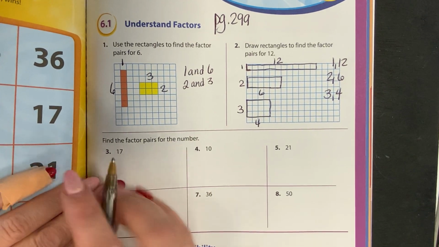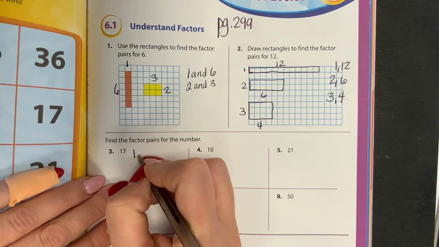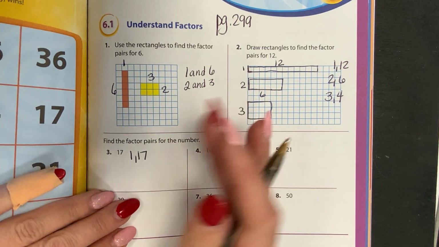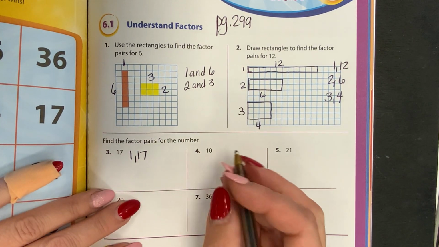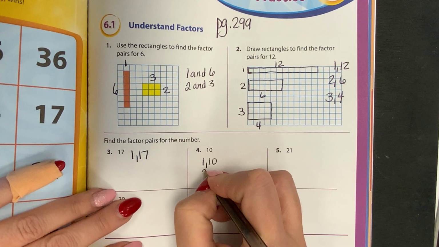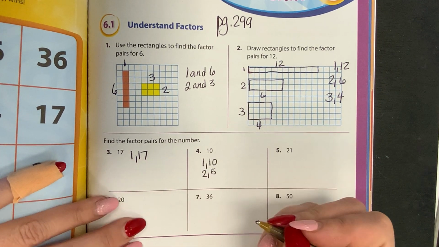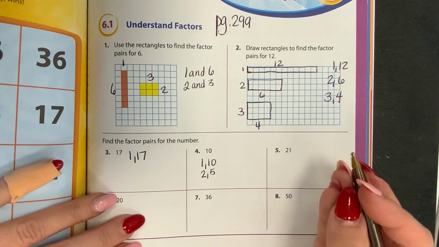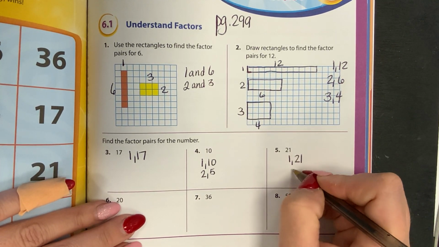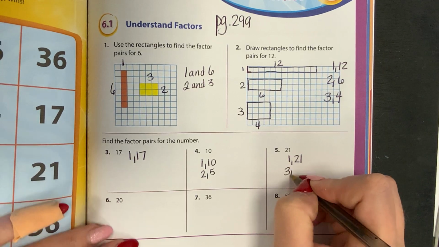We know 17 is a prime number, so the only factors for 17 are 1 and 17. Now, 10, we have 4 numbers. 1 and 10, 2 and 5. Same way for 21. We have 4 numbers, 1 and 21, and you guessed it, 3 and 7.